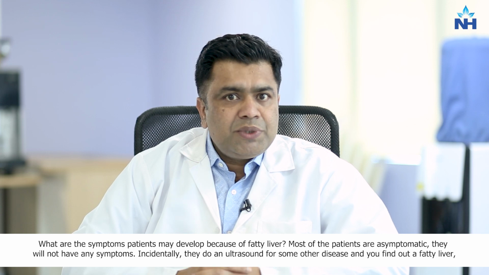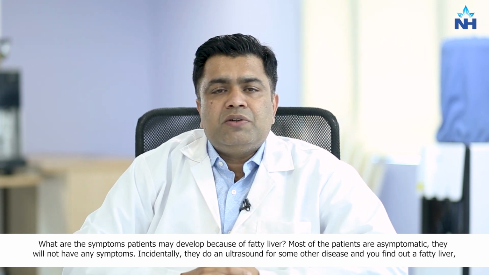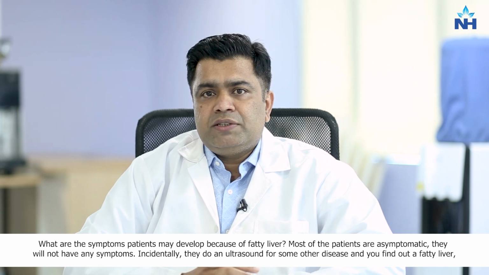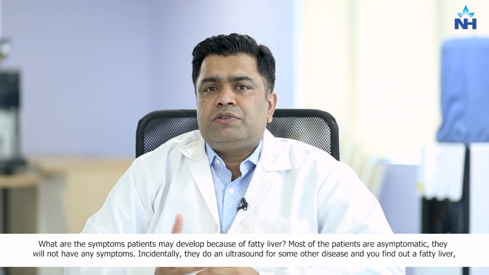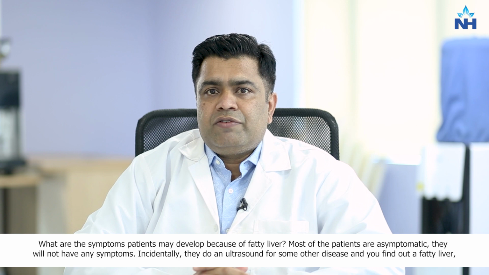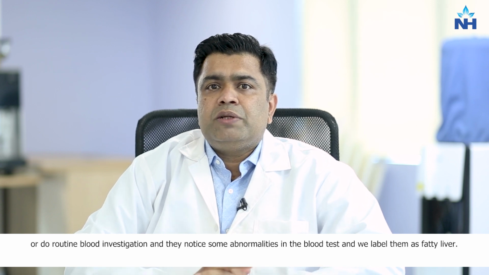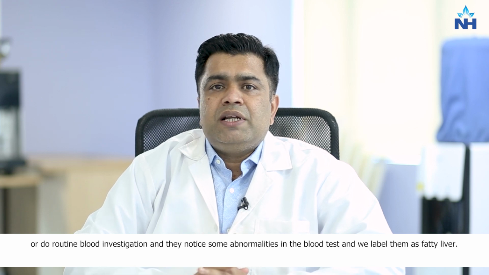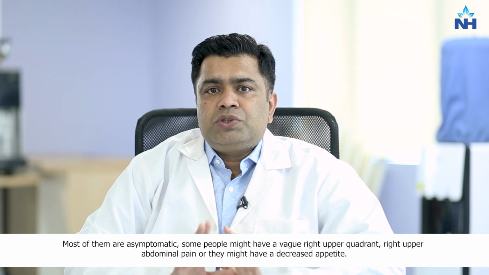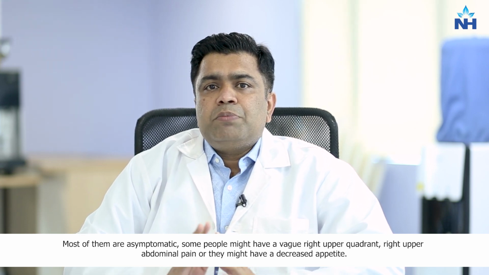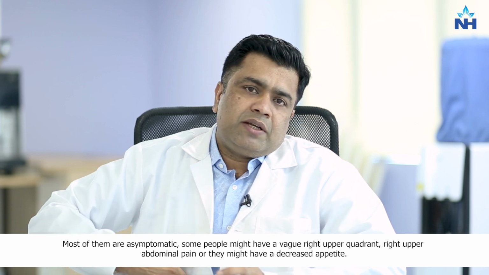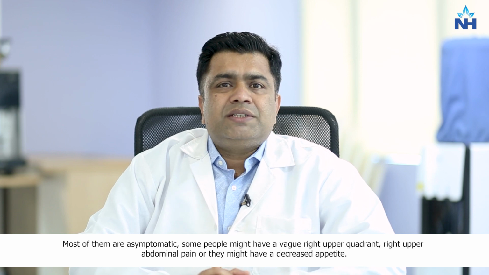What are the symptoms the patient might develop because of fatty liver? Most of the patients are asymptomatic. They will not have any symptoms. Incidentally, they do an ultrasound for some other disease and you find a fatty liver, or they do routine blood investigations and notice some abnormality in the blood test and we label them as fatty liver. So most of them are asymptomatic. Some people might have a vague right upper abdominal pain, or decreased appetite.